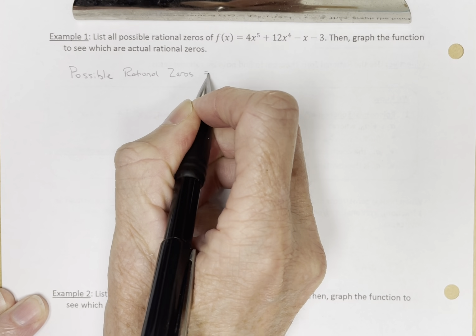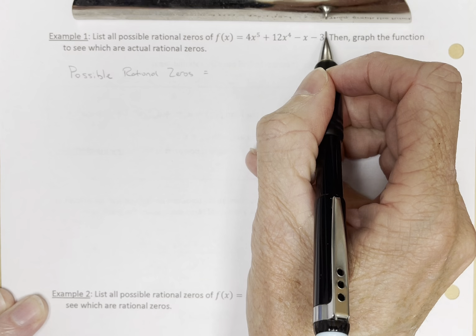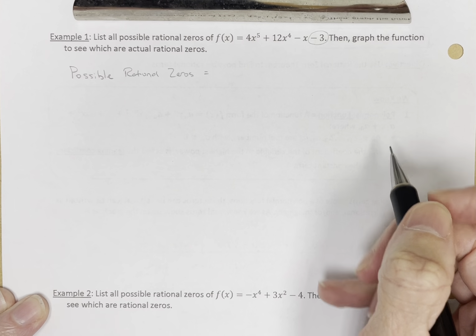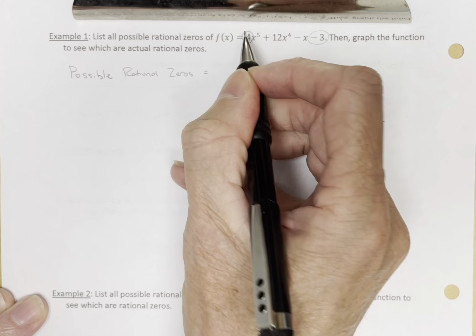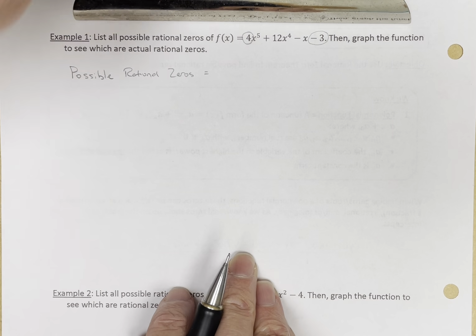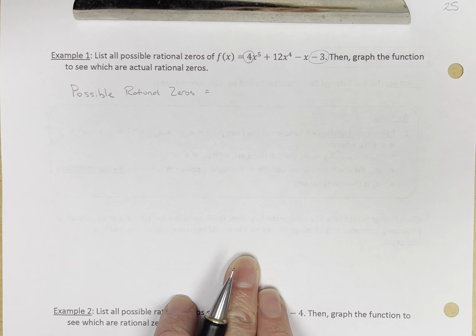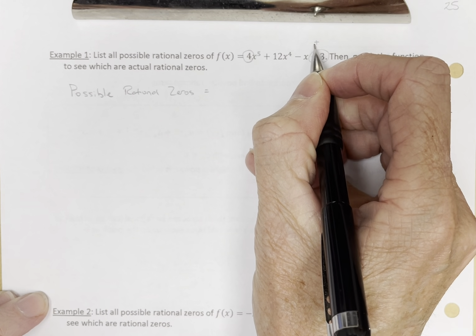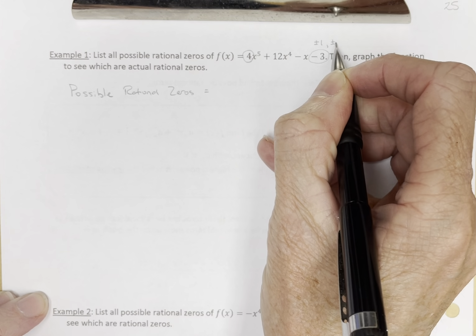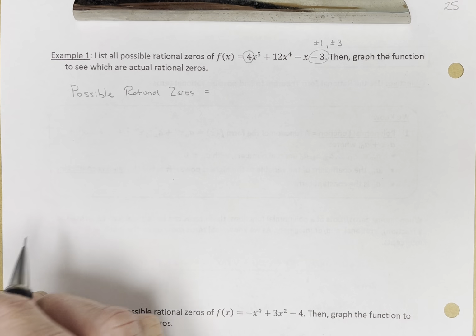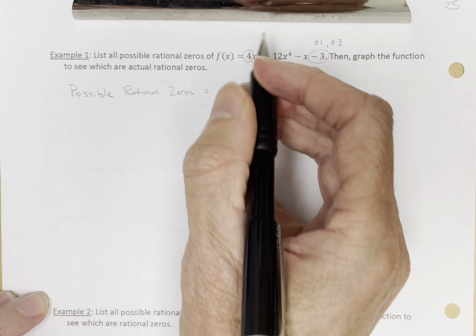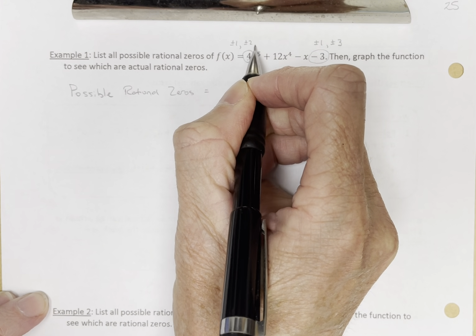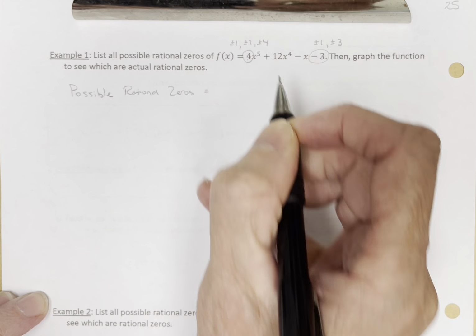right, is equal to, well, we're looking at our constant term and its factors and our leading term and its factors. Let me slide the paper down a touch. The factors of -3 are positive or -1 and positive or -3. The factors of 4 are positive or -1, positive or -2, and positive or -4.